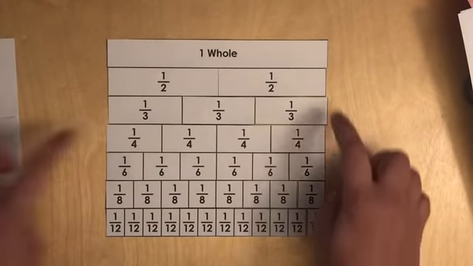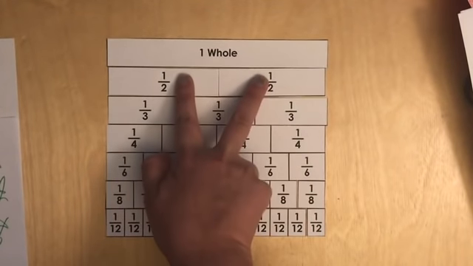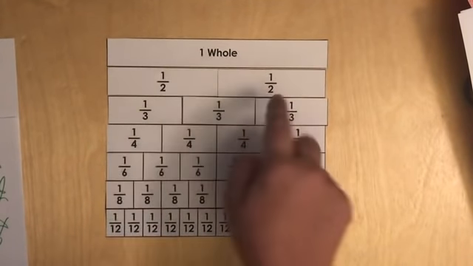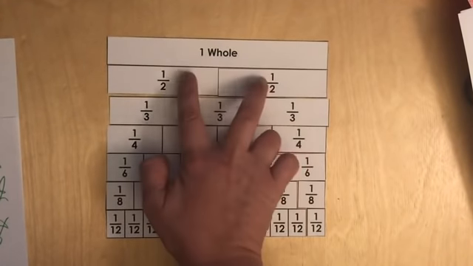On our chart here, we're going to find our 2 halves, and we're going to try to find out what's equal to 2 halves when we have two 1/2 pieces put together. When I'm looking at my little stack of fractions here, I'm looking for anything that lines up with the end of 2 halves. I see that 3/3 is the same as 2 halves.